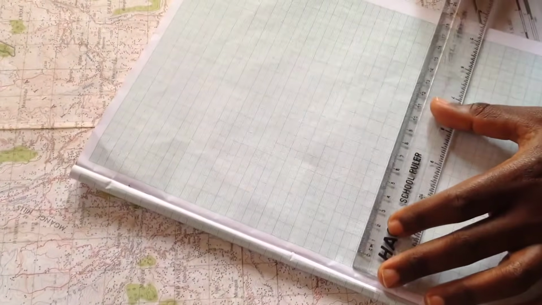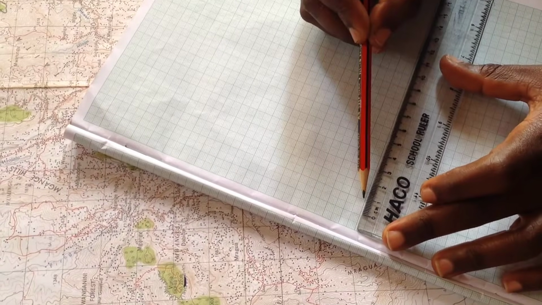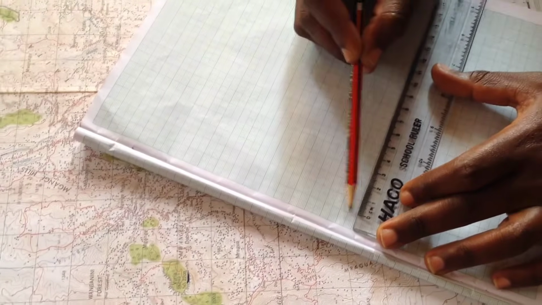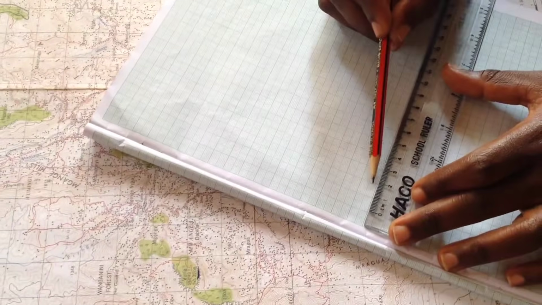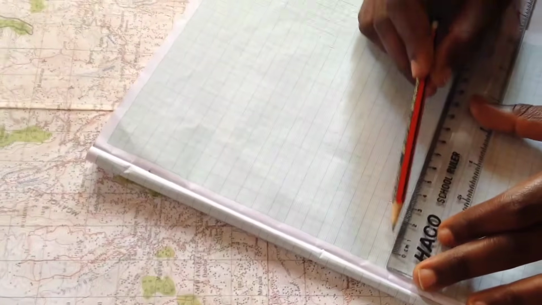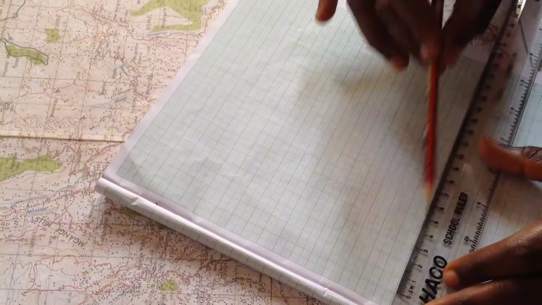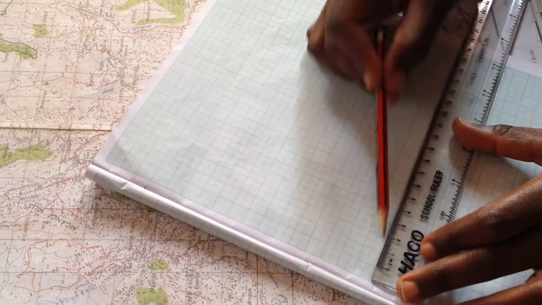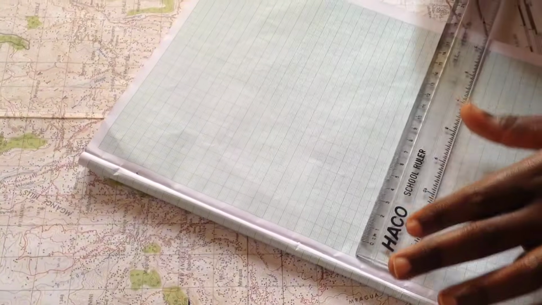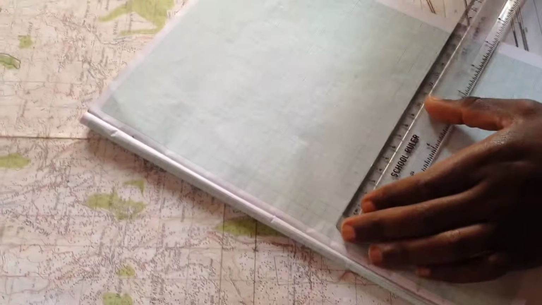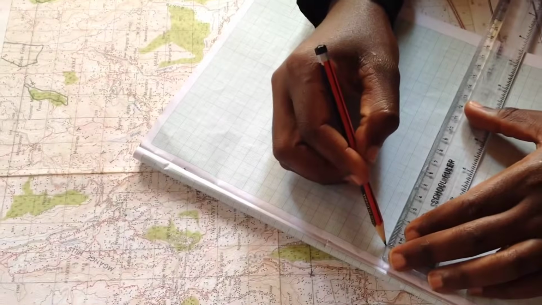Just look at this one. I'm using the ruler so that it can be clear to you. Now this one, from here to here, it's 1 centimeter. That means that you can still go on and count the squares, 16 of them by 12. We have been told 16 by 12. Remember, this is going to be our length, then this one is going to be our width. So without further ado, let us draw the rectangle very fast.